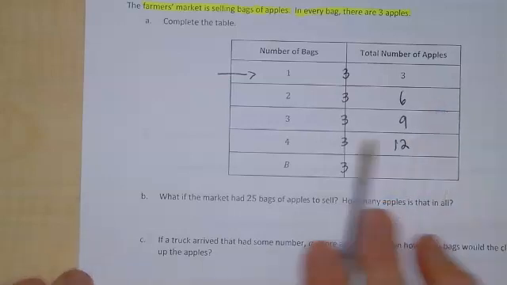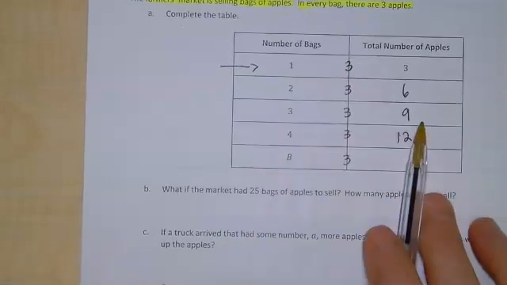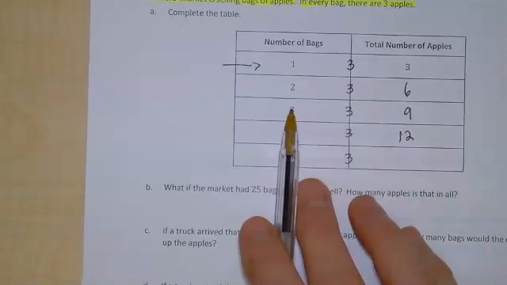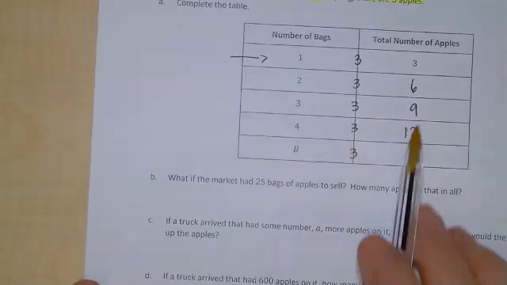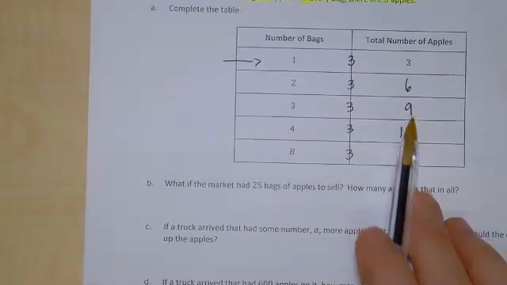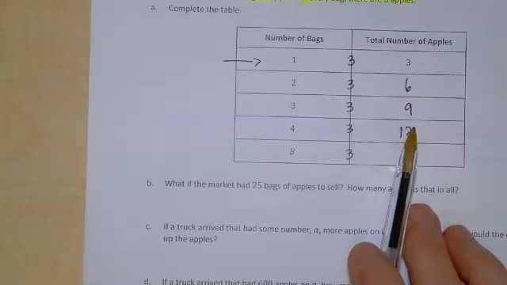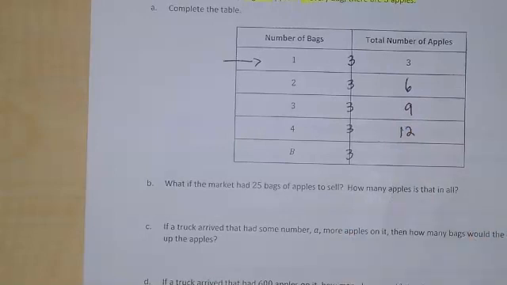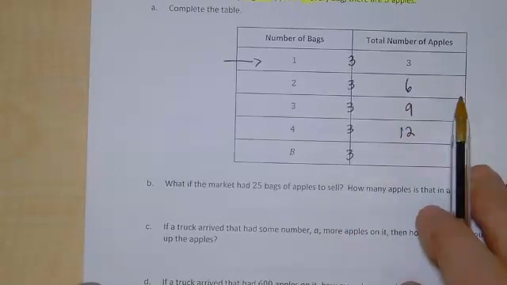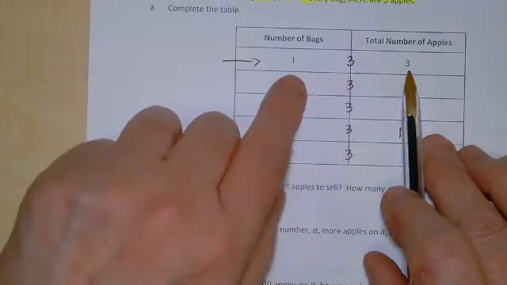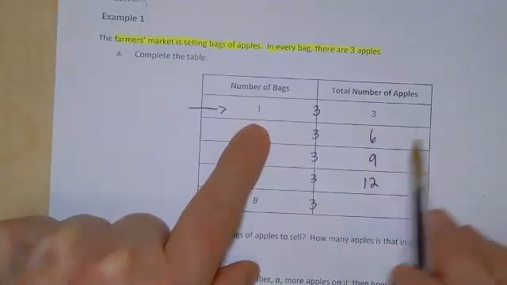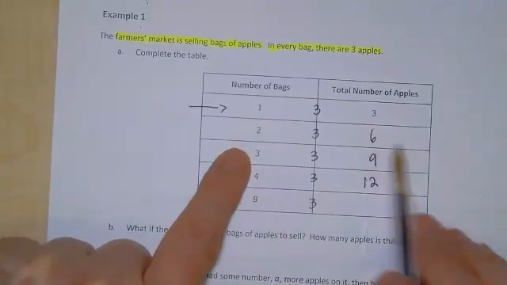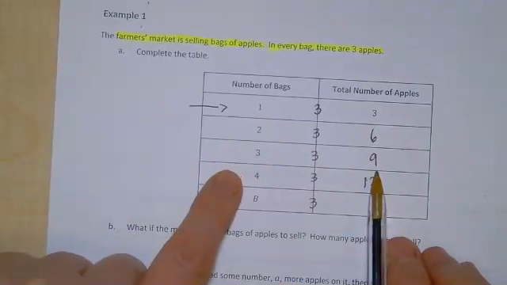If I go the opposite way, and I start with the big number, and I go to the smaller number, I have to do the opposite of multiply, which would be what, Derek? Divide by 3. So let's see if that also works. 3 divided by 3 is 1. Is that true? 6 divided by 3 is 2. 9 divided by 3. So it works, right?